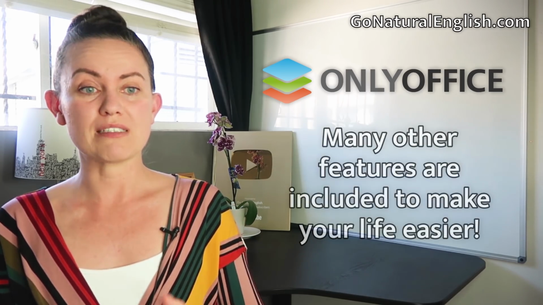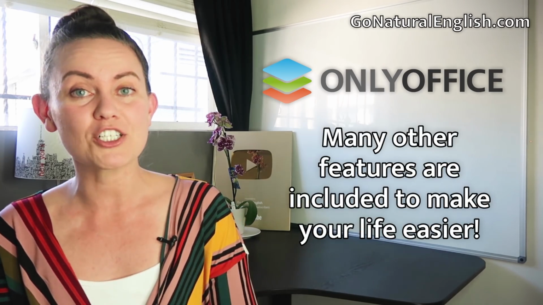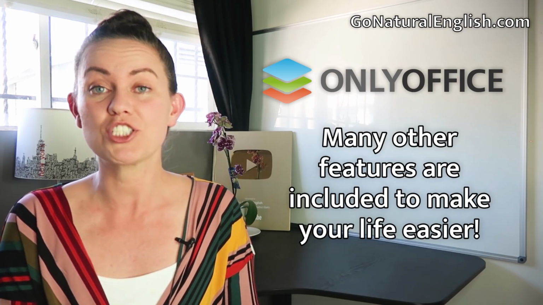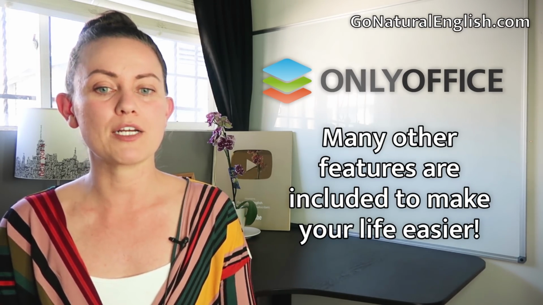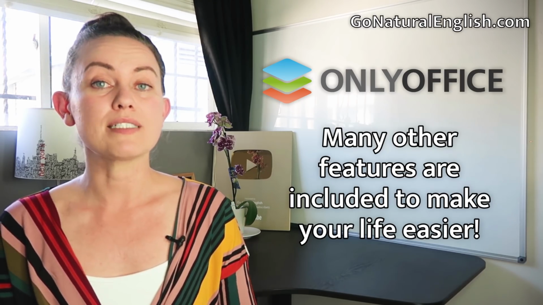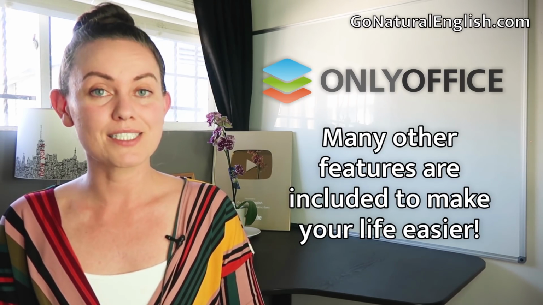We also have features like bookmarks, editors, a table of contents generator, and a bibliography generator. So if you're writing a report that requires a list of sources, it's easier than ever.